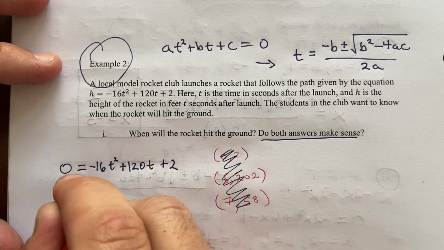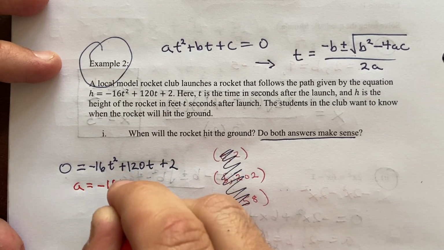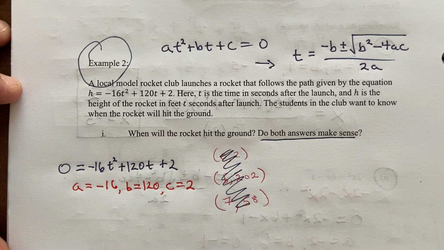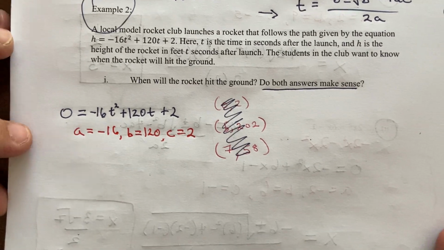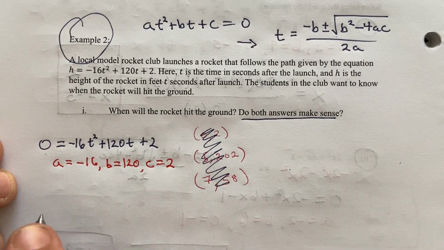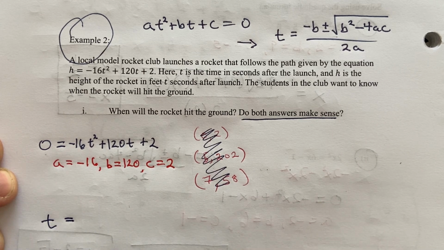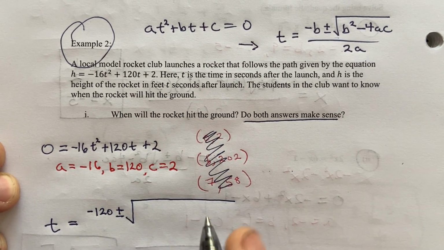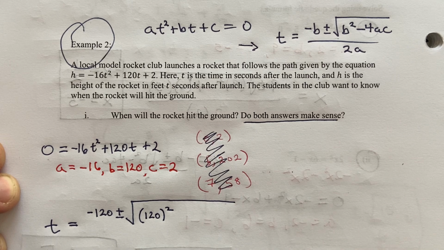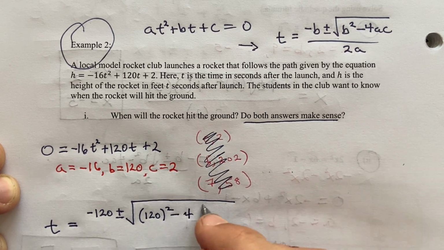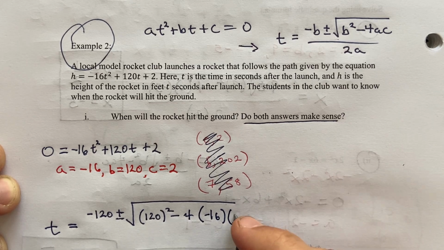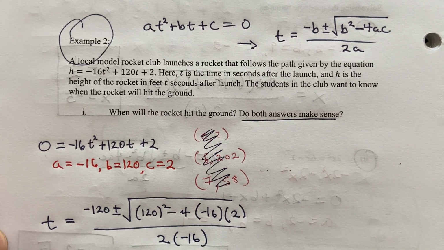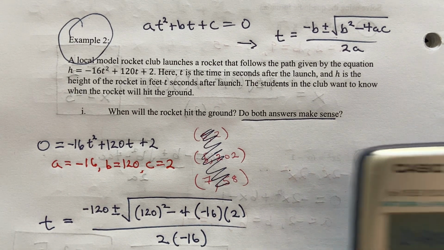A is negative 16, B is 120, and C is 2 in this particular case. So I'll have that t equals the opposite of 120, so negative 120, plus and minus the square root of 120 squared minus 4 times A times C, over 2 times A. I'll go ahead and type this in.